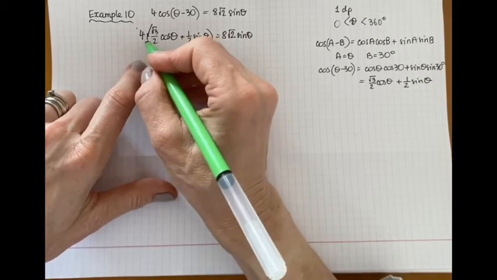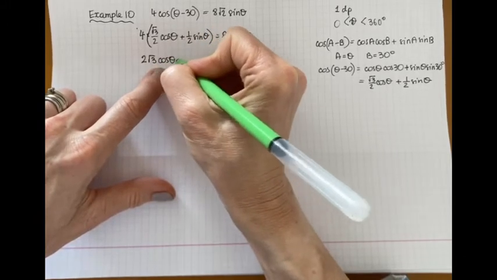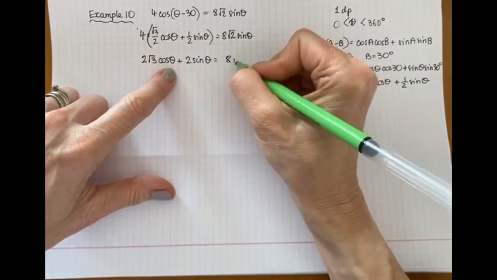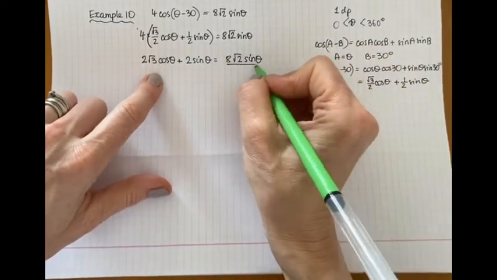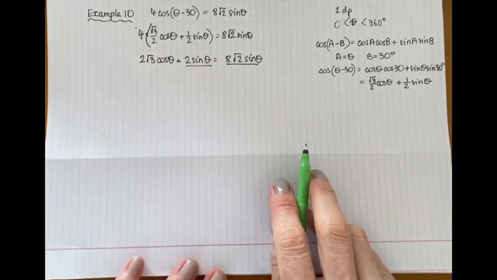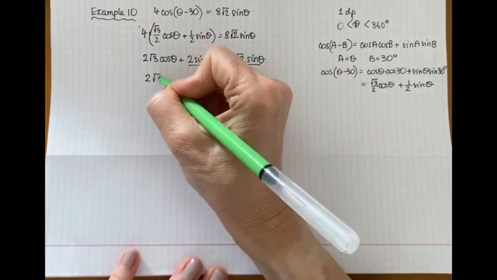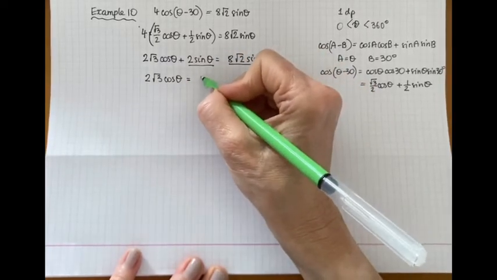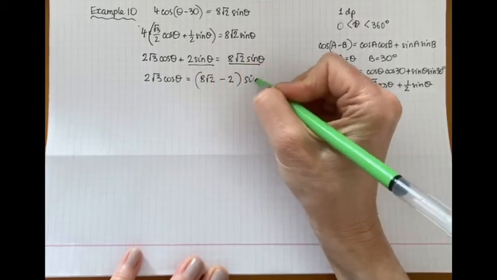So multiplied by 4 will give me 2 root 3 cos theta plus 2 sine theta is equal to 8 root 2 sine theta. Let's put all the sines together, because you could see that you've got a combination of sine and cos and then sine on the other side. You'll be able to change everything to tan in a minute. So 2 root 3 cos theta can stay on that side, and here we've got 8 root 2 minus 2 lots of sine theta if you put them together.